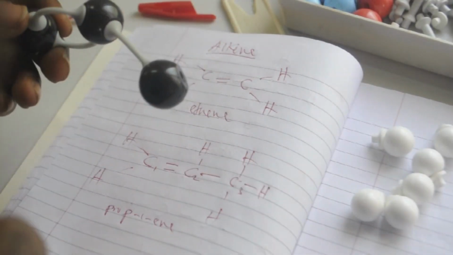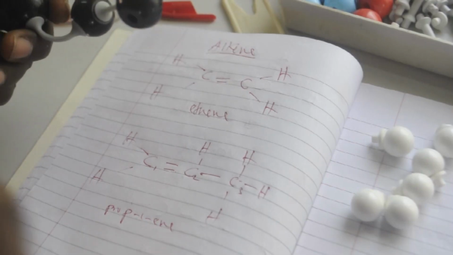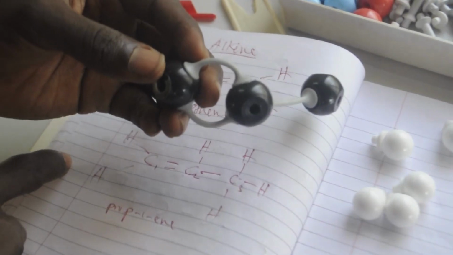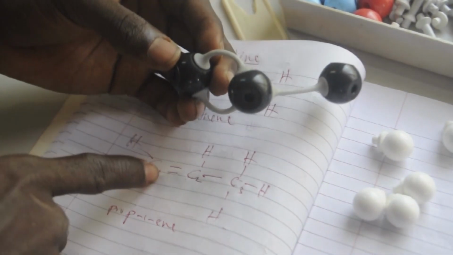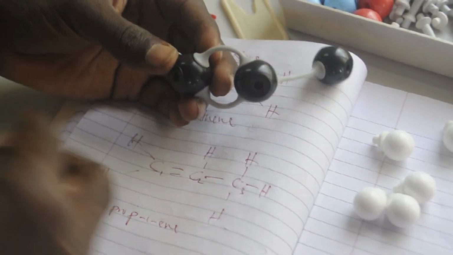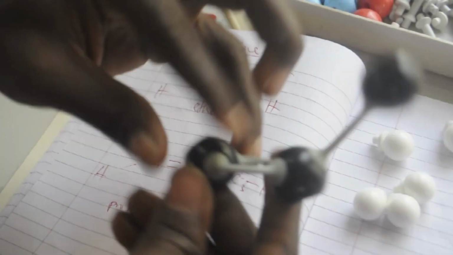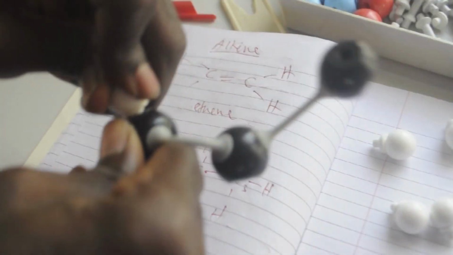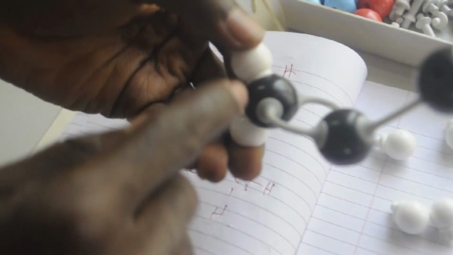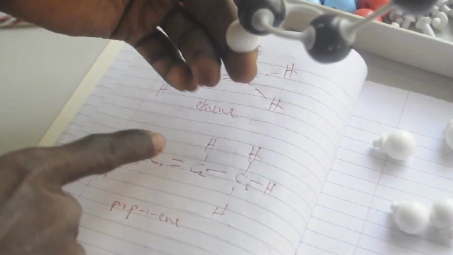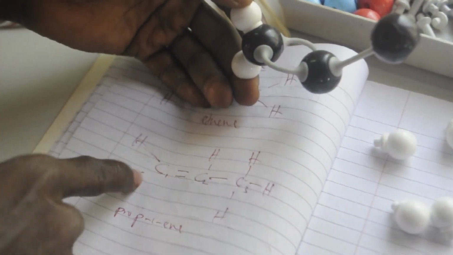We remember we said that each carbon should be surrounded with what? 4 bonds. The first carbon, where the double bond is, has 2 hydrogens. So we are going to fix our 2 hydrogens there. So you see, we have 1 bond, 2 bond, 3 bond, 4 bond. Each of the carbons will have what? 4 bonds.